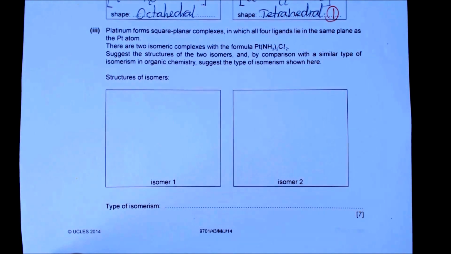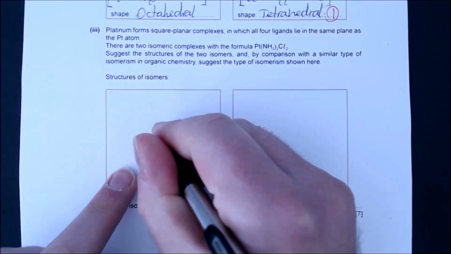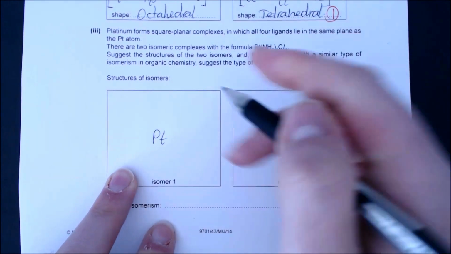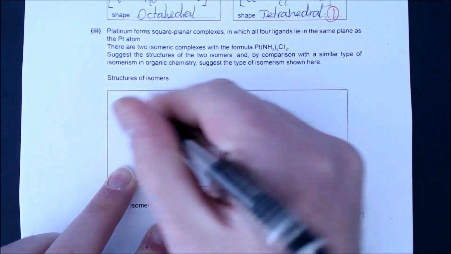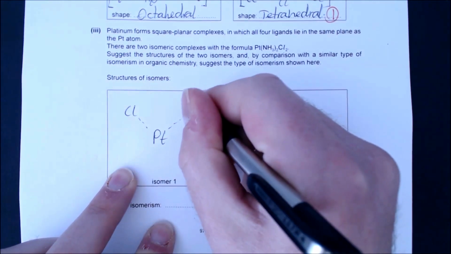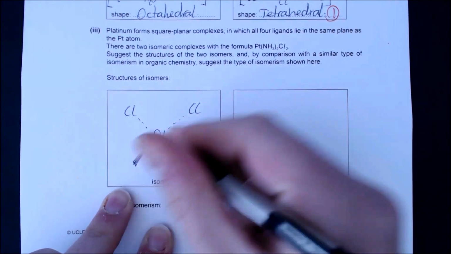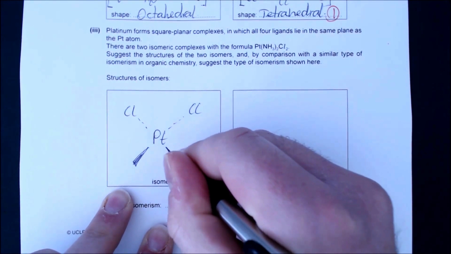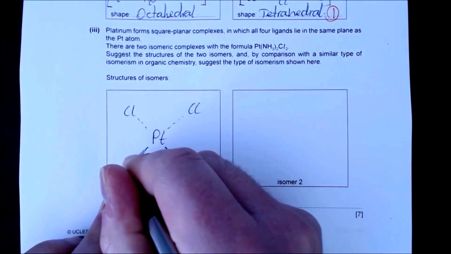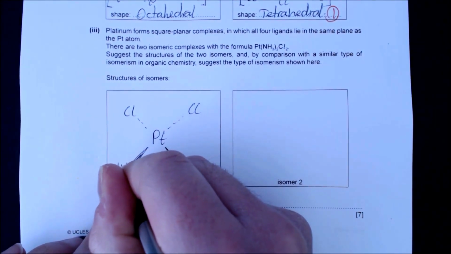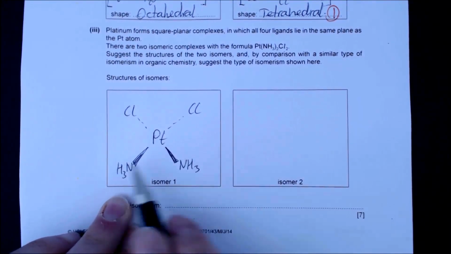Okay, so isomer 1, this is the cisplatin. So we have cis and transplatin. So we have one where the Cl's are here, and then the 2 wedges come out here. So this is the anti-cancer drug, this one. Okay, so this is the cis one here because they're on the same side.